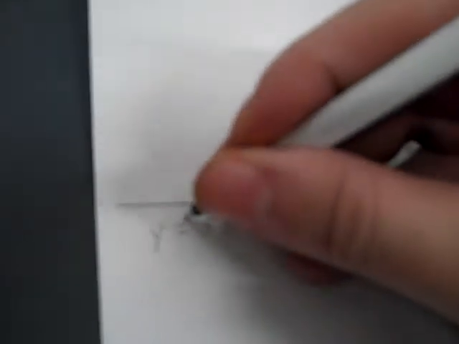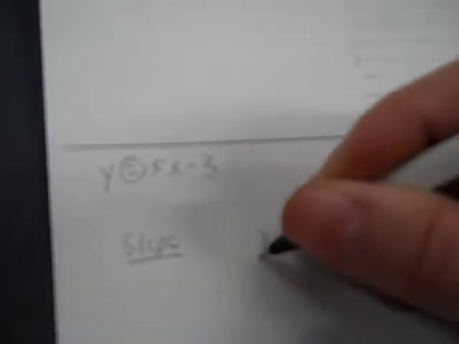Next one, 4x minus 2y equals 16. Here's the equals. They're again on the same side, so I need to go with the table. Okay, where are they at here? They're on different sides. Y is here, x is here. So if they're on different sides, we're going to use the slope and the y-intercept.